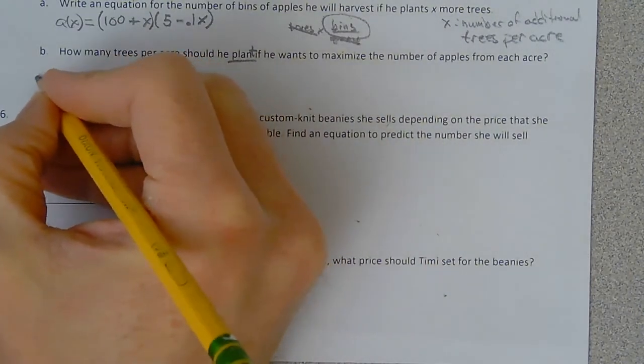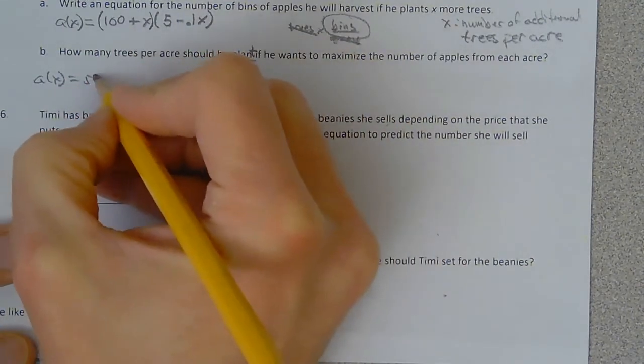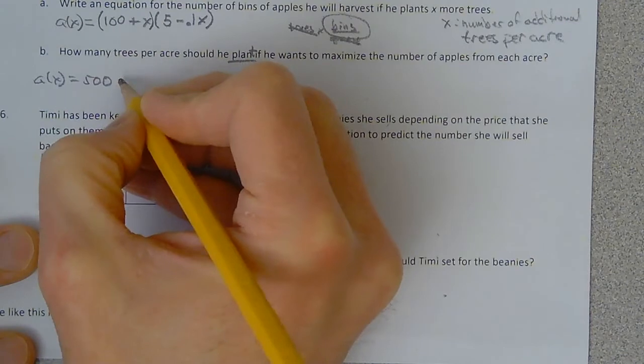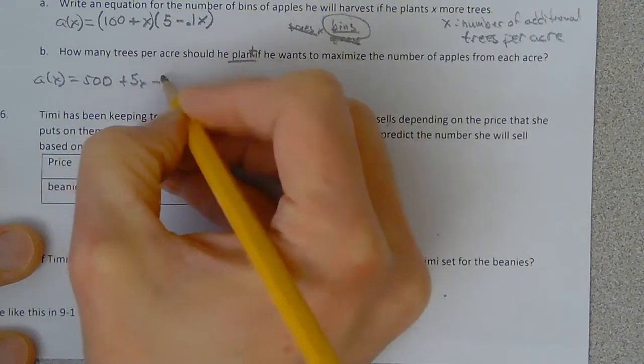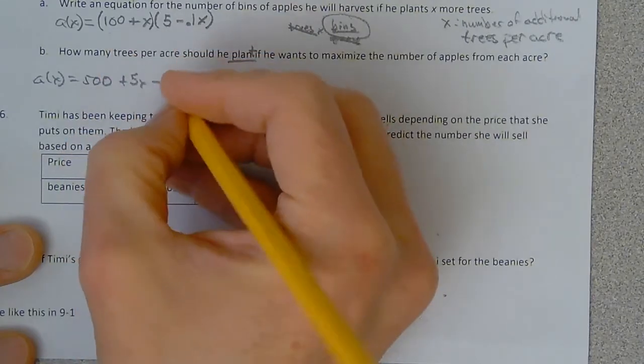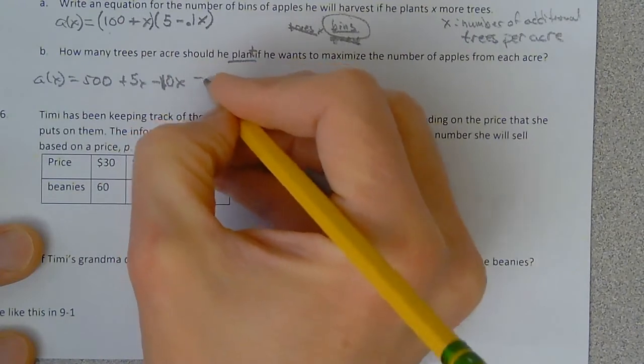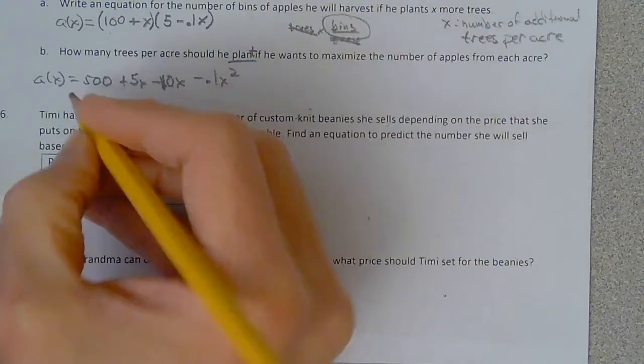If we simplify this, the A of X is 100 times 5, so 500, plus a 5x minus a 10x minus 0.1x squared.